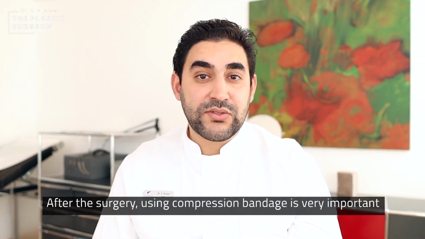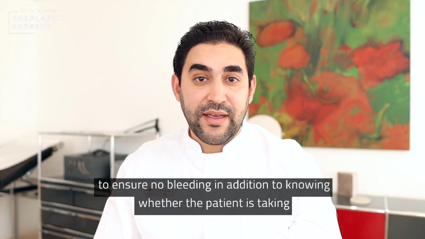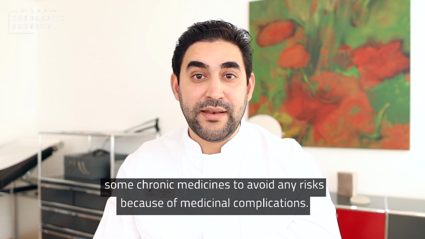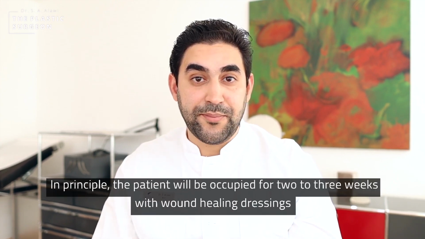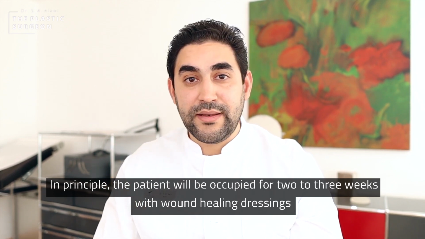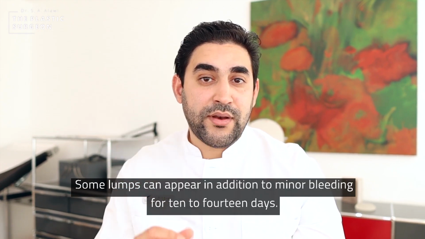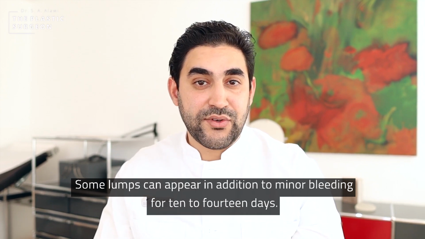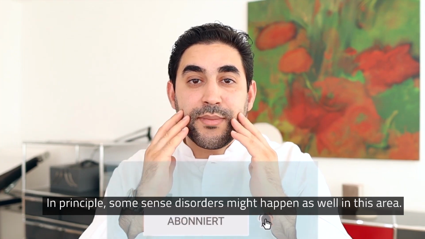After the surgery, using a compression bandage is very important to ensure no bleeding, in addition to knowing whether the patient is taking some chronic medicines, to avoid any risks because of medicinal complications. In principle, the patient will be occupied for 2 to 3 weeks with wound healing dressings immediately after the operation. Some lumps can appear in addition to minor bleeding for 10 to 14 days. In principle, some sense disorders might happen as well in this area.